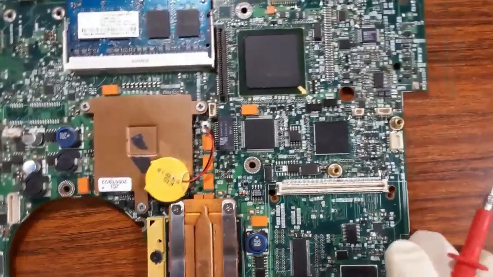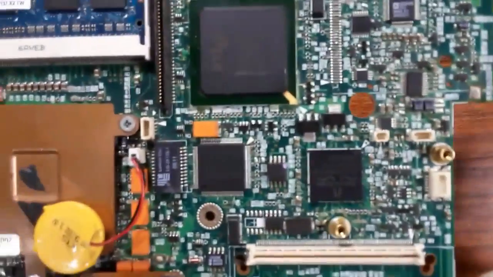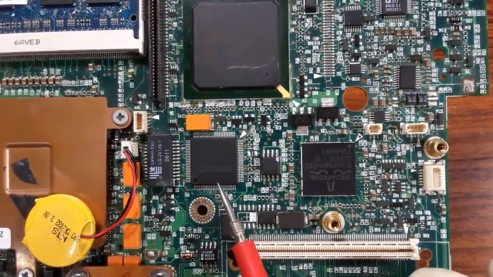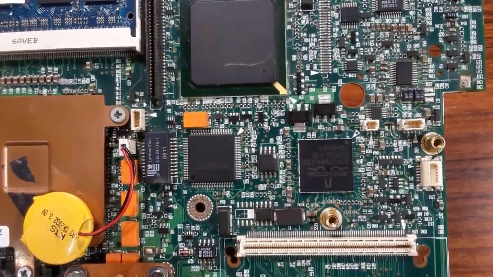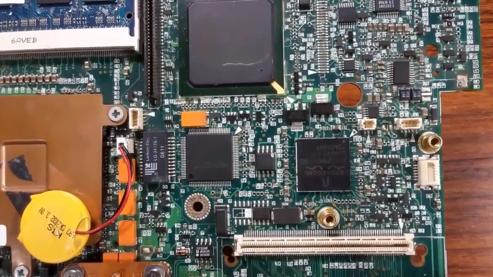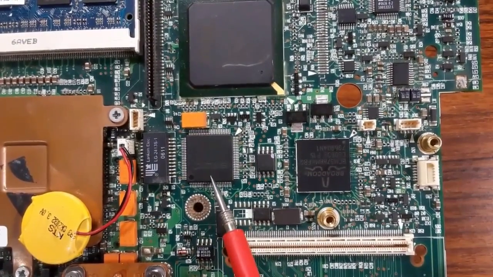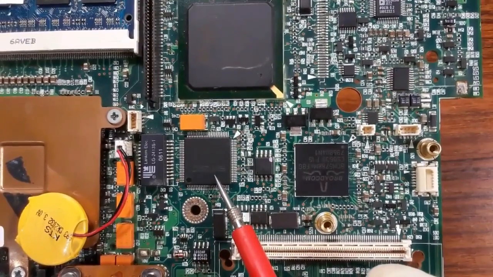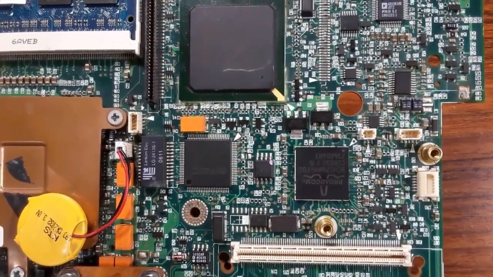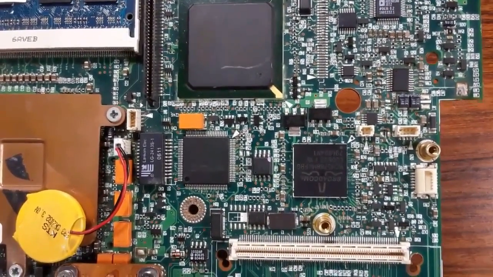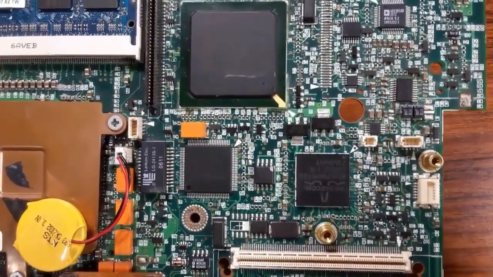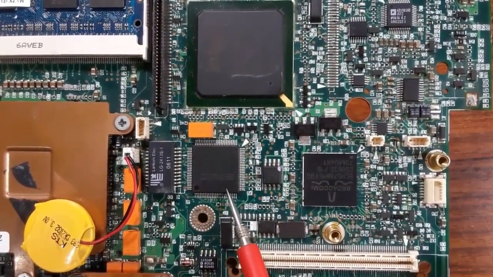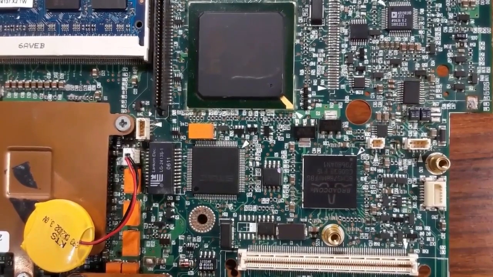So how can we check if this IC is good or not? As I told you before, this IC is responsible for the power of the motherboard. If this IC is failed, the motherboard will be a dead motherboard, will stop working definitely. So you can check this IC using about 2 or 3 methods.